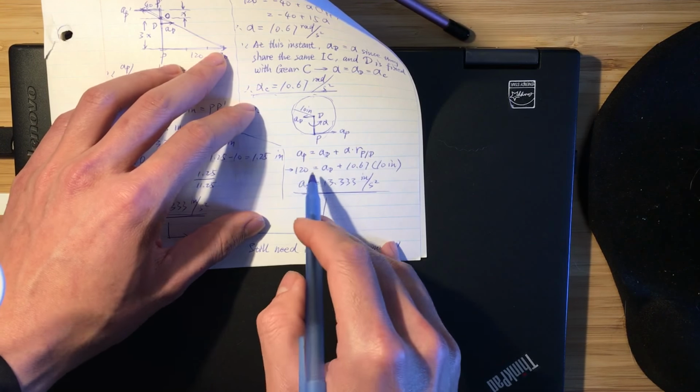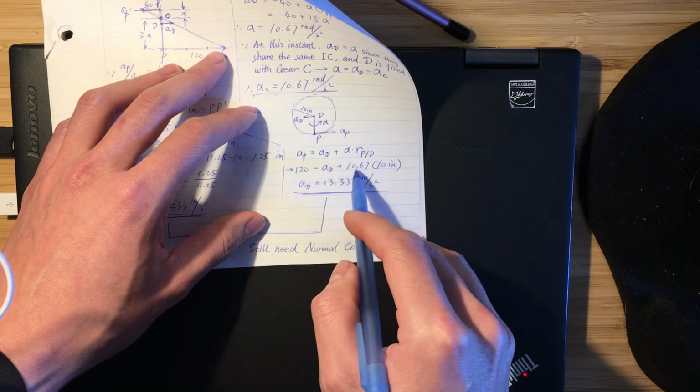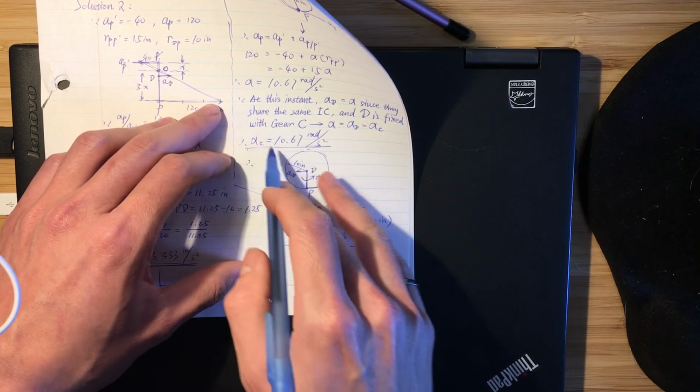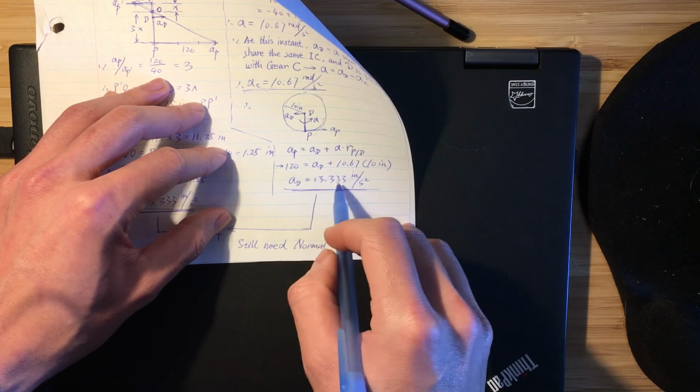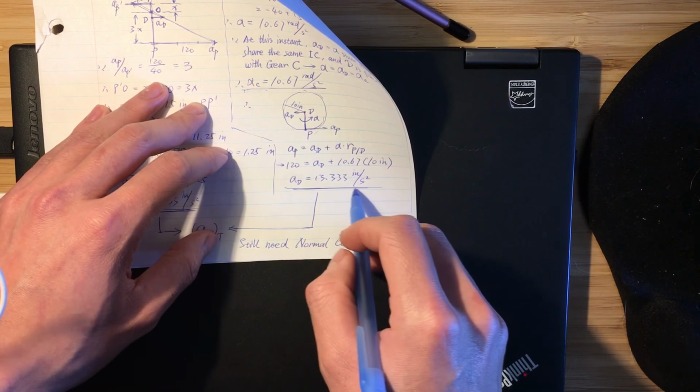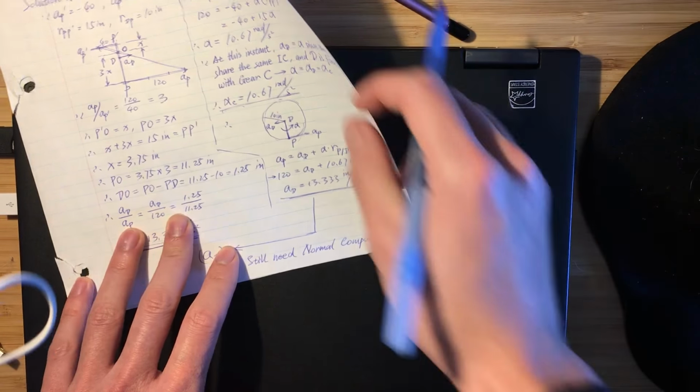So 120 equals AD plus 10.67, which we already know is alpha C, times 10 inch, and then we know AD equals 13.333333 inch per second squared, right?